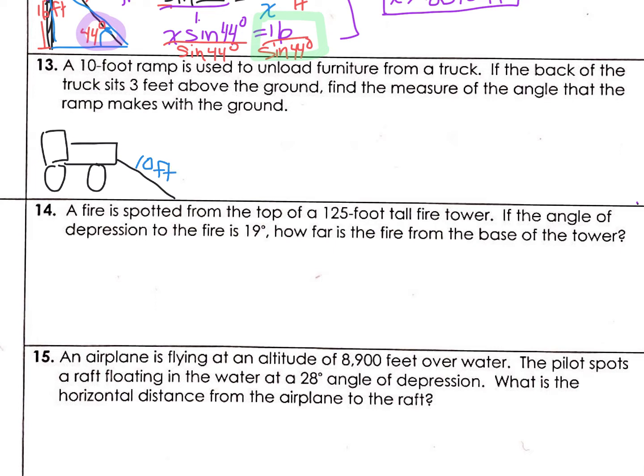So a 10-foot ramp is used to unload furniture from a truck if the back of the truck sits 3 feet off the ground. So that means this part from here to here is 3 feet from top to bottom. And this is my right angle.